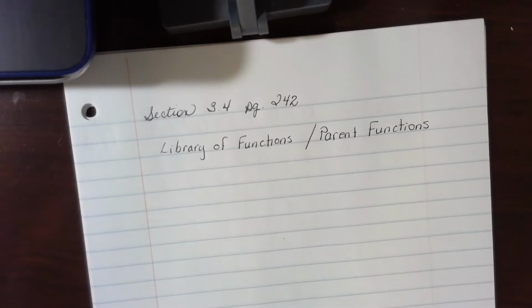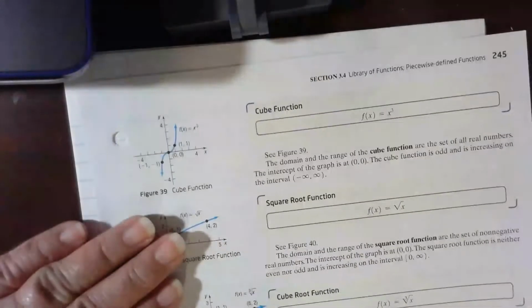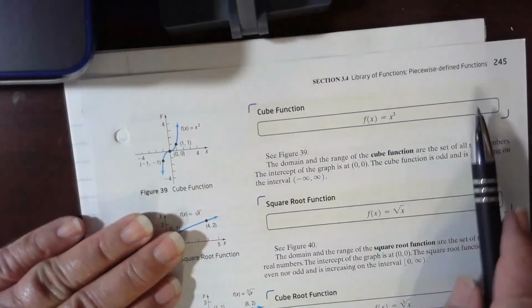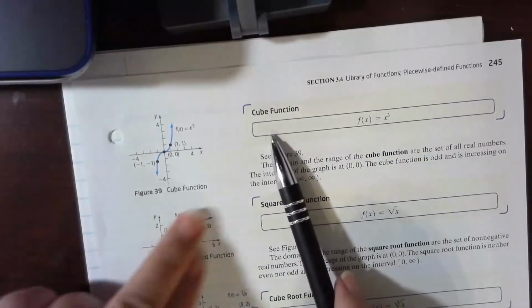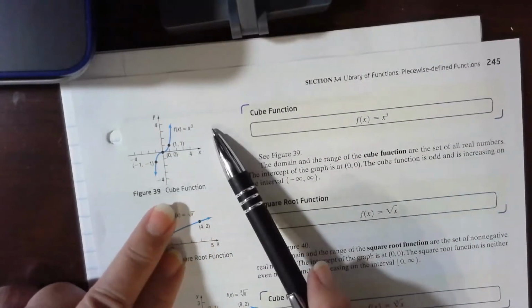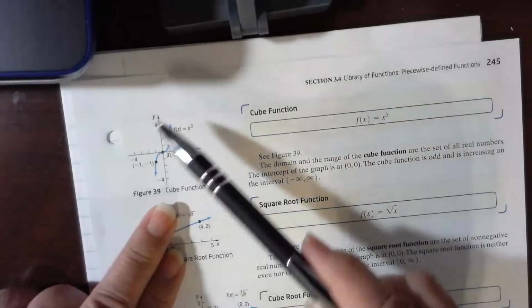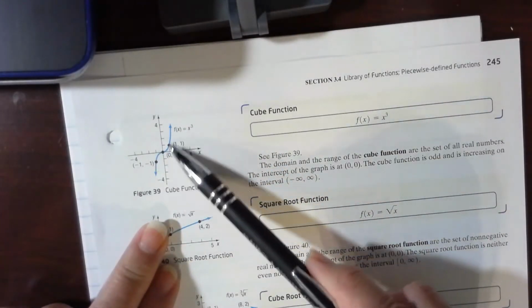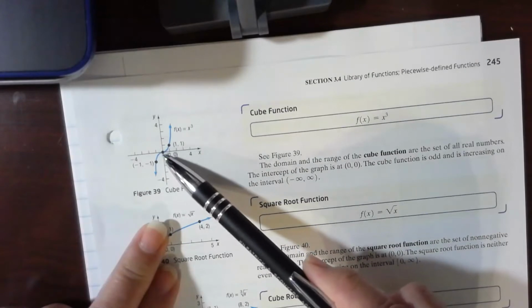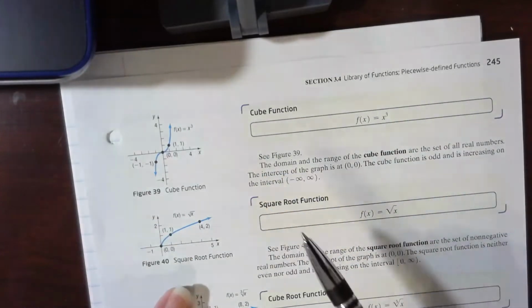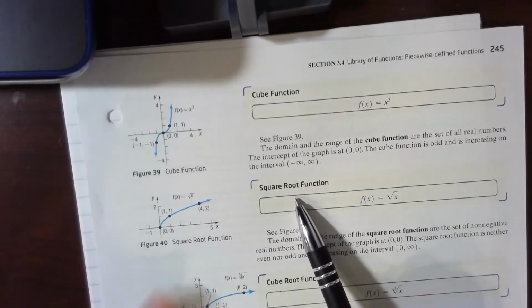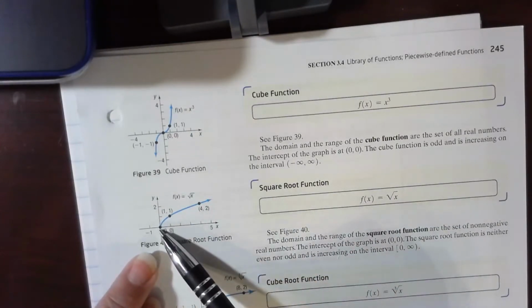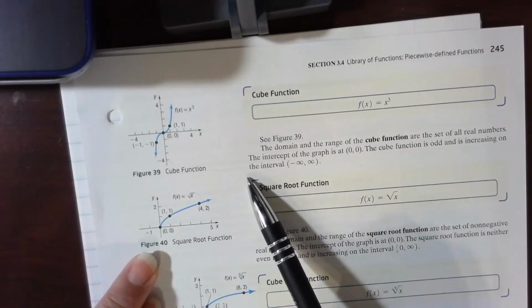Then the next one is called the cube function. I'm on page 245 now, and they don't show you the table of values here, but it would be the same thing. You make a table of values, and you get this sort of S-shaped curve that goes through the point 0, 0. Then we have the square root function, and this one's unique in that it only extends in one direction.